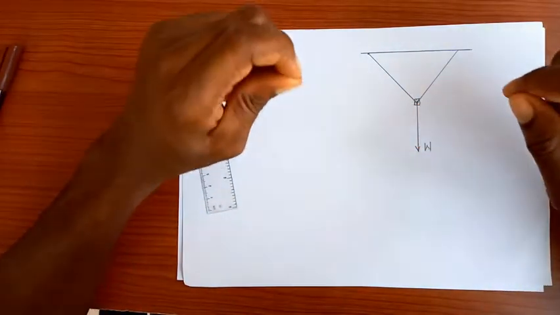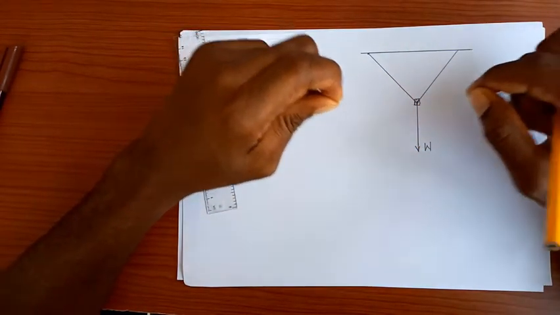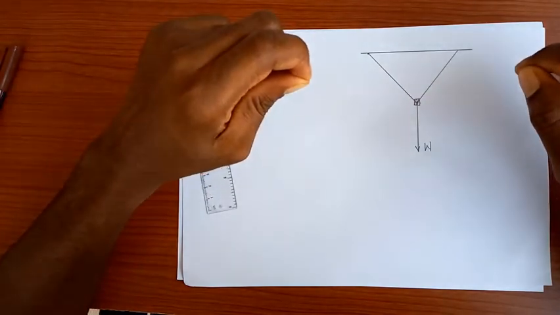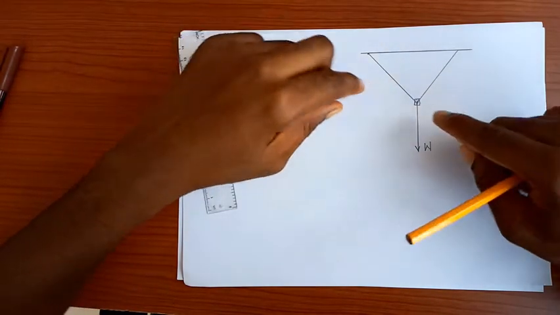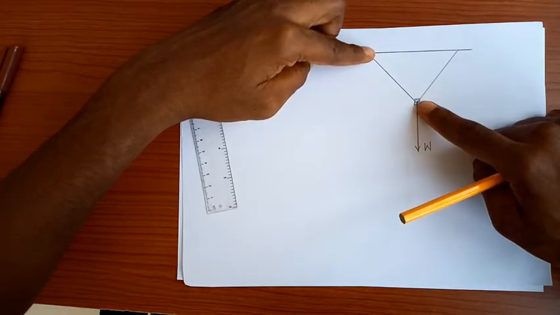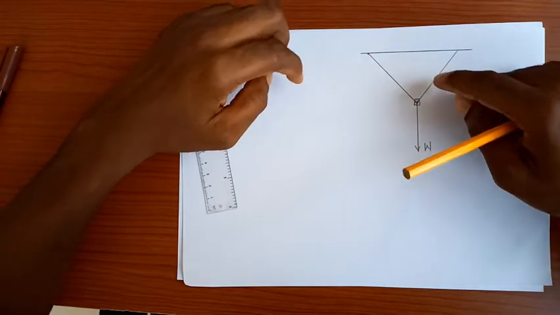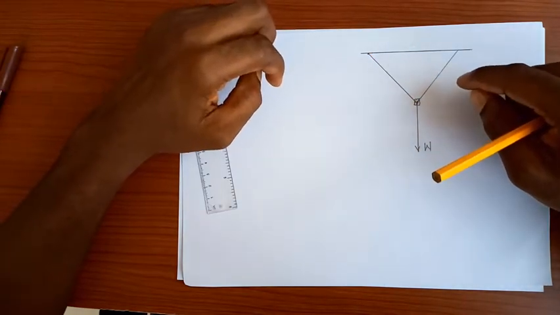When you distort a string, the string tries to oppose that distortion and restore its dimension. So if you stretch a string this way, what happens? It tries to oppose that force which is stretching it.